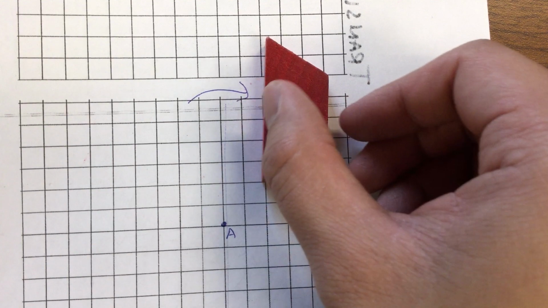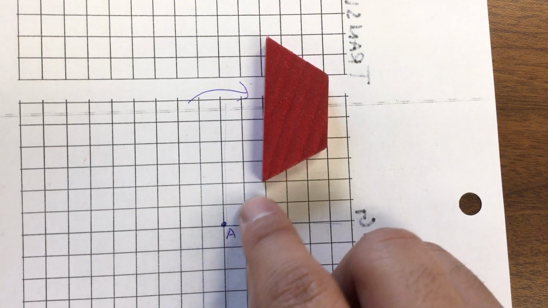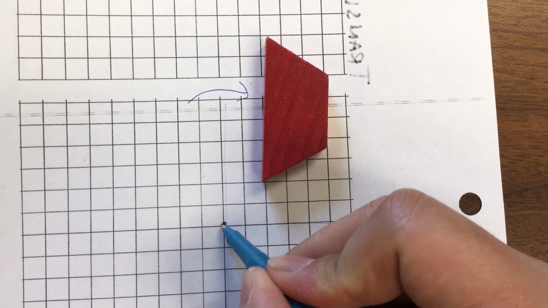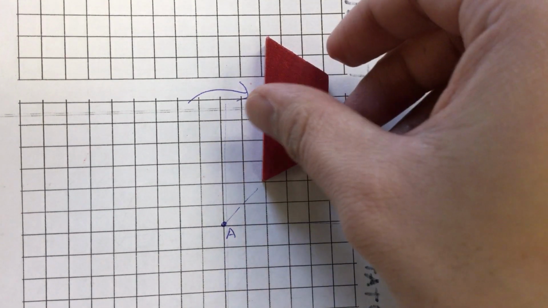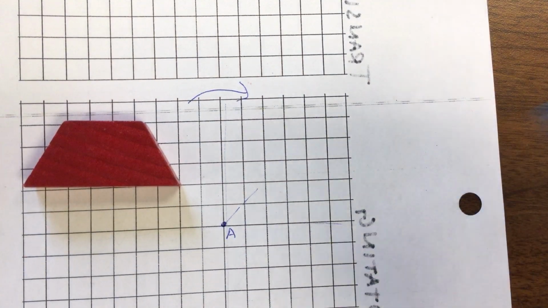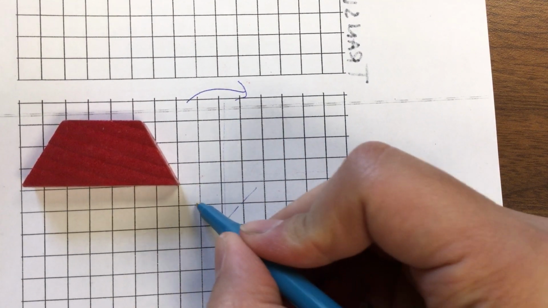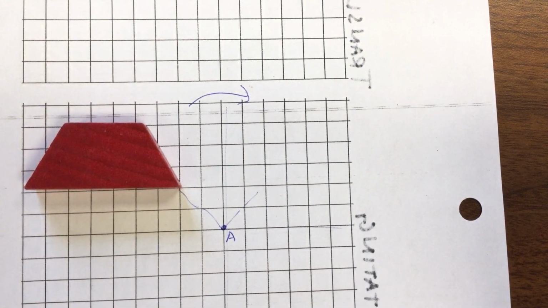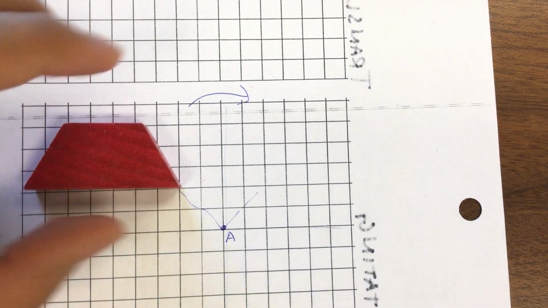The easiest way for me is to count the number of squares that are in between this point. So 1, 2. So if I'm rotating it this way, I would still have the same number of squares, 1, 2, from that next point. You see how that's done?